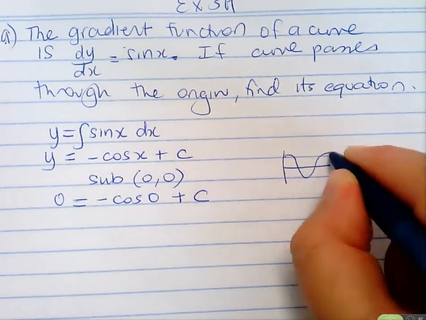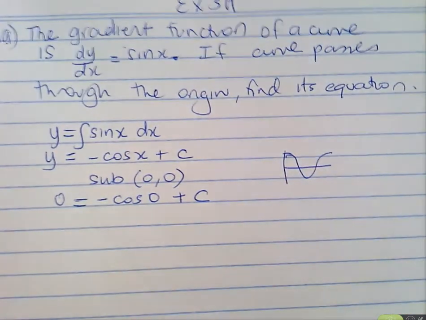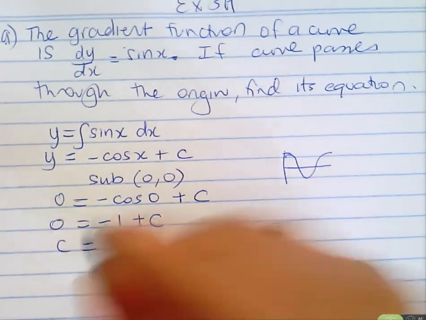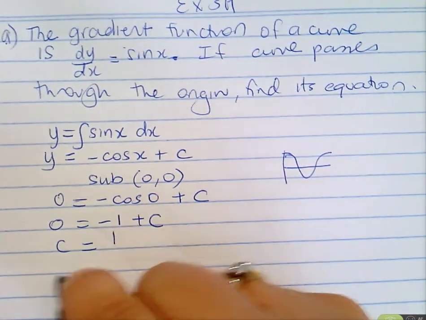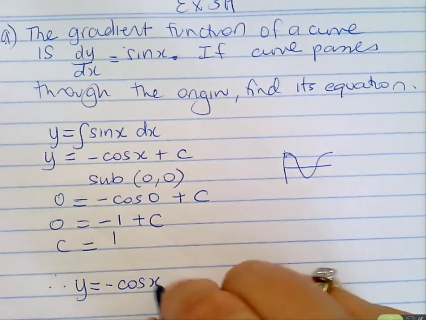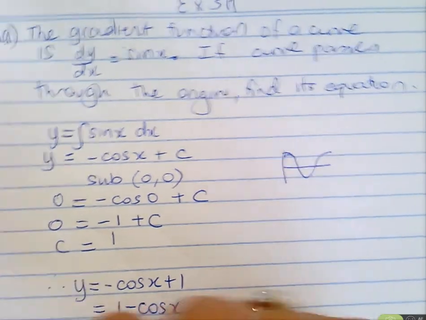We do a little sketch of the cos curve there. What's cos of 0? So it's negative 1 plus c. c is 1. Therefore, your function is y equals negative cos x plus 1, or it's 1 minus cos x.